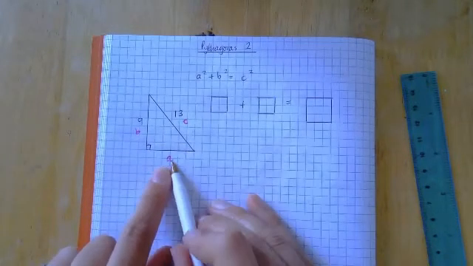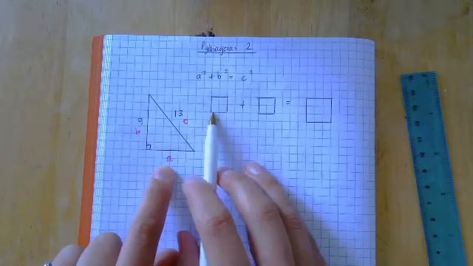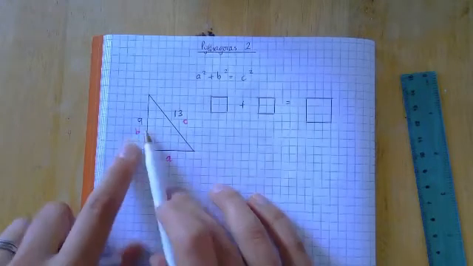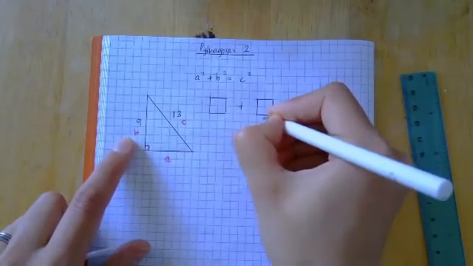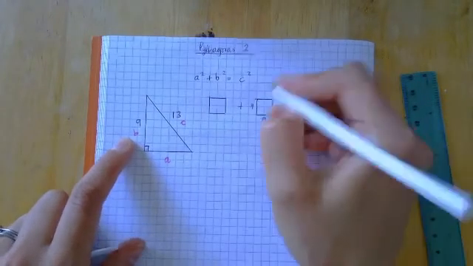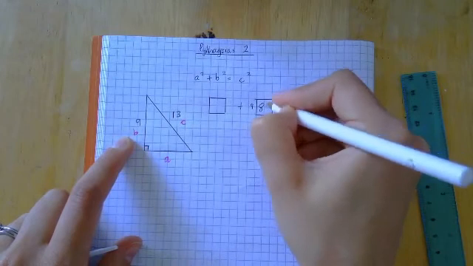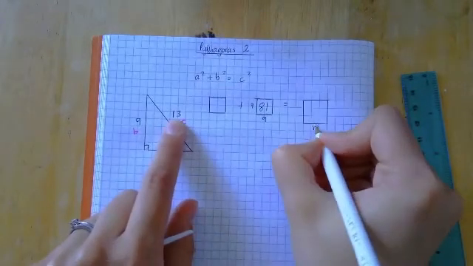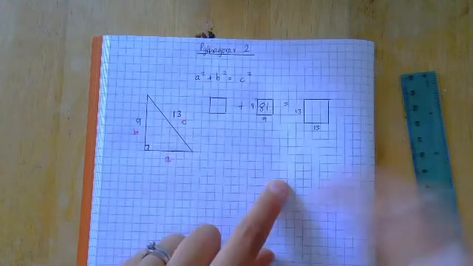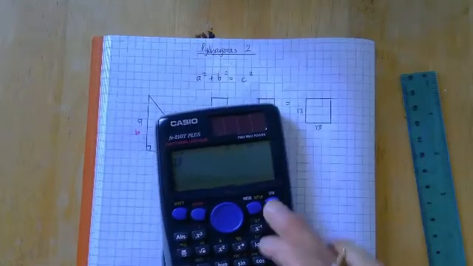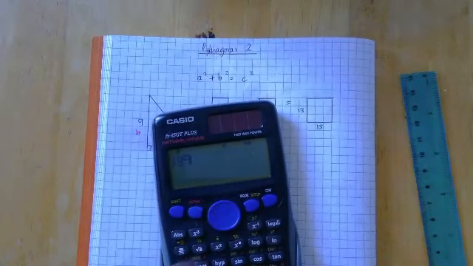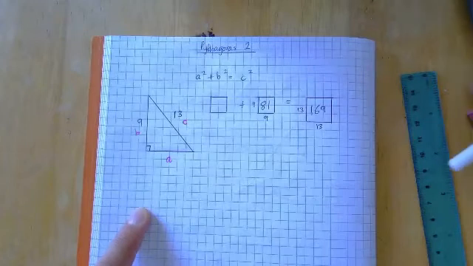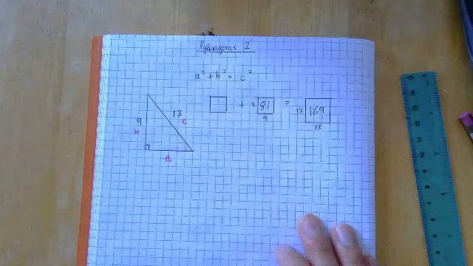Right, well let's look. What's A? Well, I don't have any information about A at all, so I'm just going to have to leave my A square blank. How about my B square? Well, look, I've got a 9, so I'm going to put a 9 on both sides. 9 times 9 is 81. And then how about my C? Well, look, C is 13, so I'm going to put a 13 and a 13. You might not know 13 times 13, that's okay. So either type in 13 times 13 or 13 squared. That gives me 169.